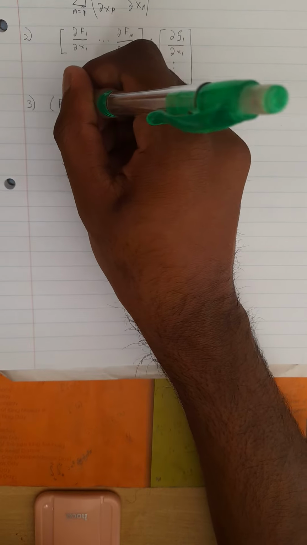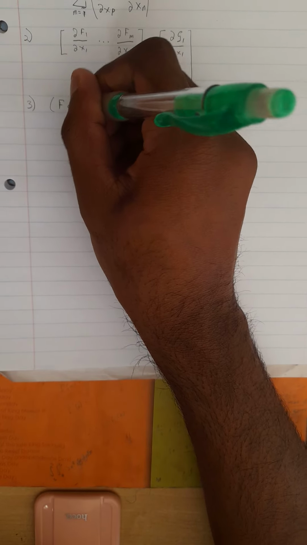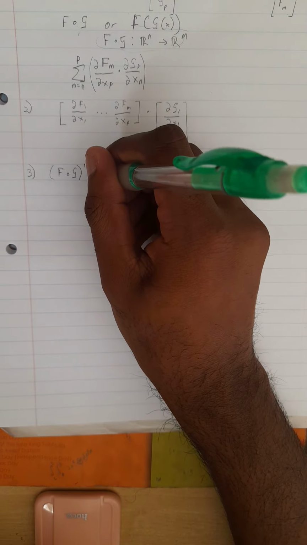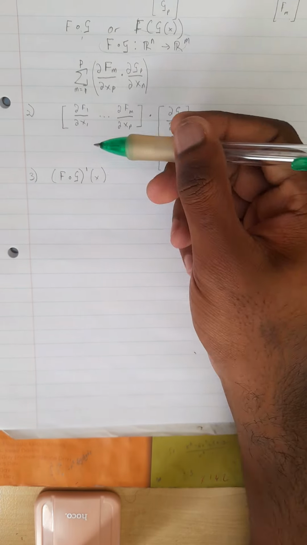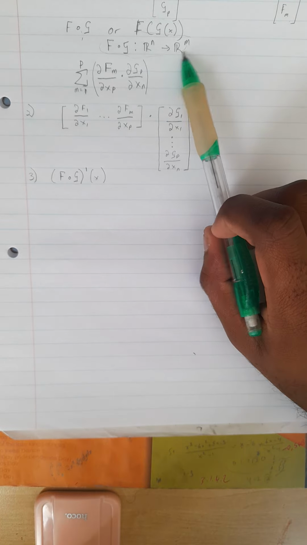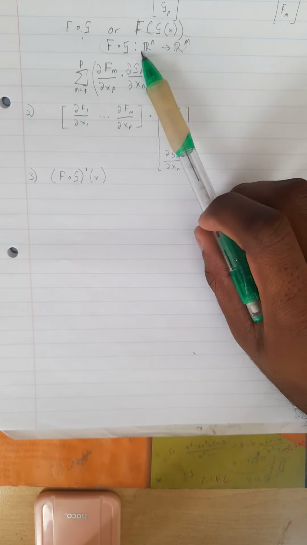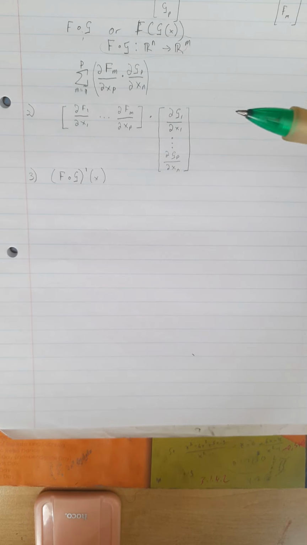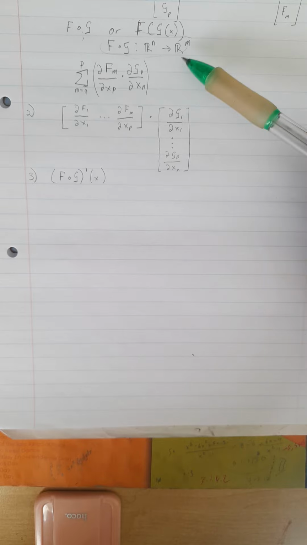So if you're taking the derivative of this composition, okay, when you're taking the derivative matrix, those are going to separate. Well, not separate, they're just going to swap. So our derivative matrix is going to be m by n.